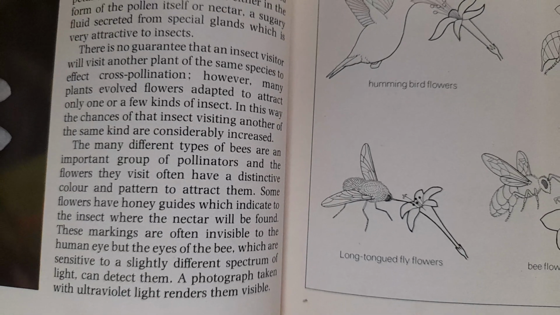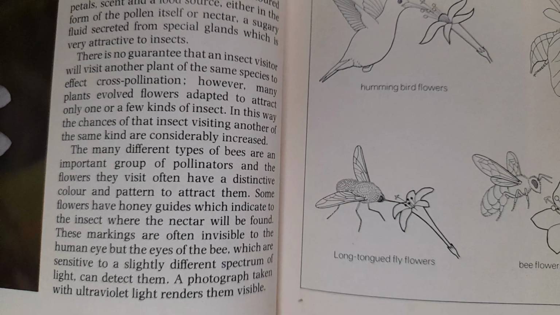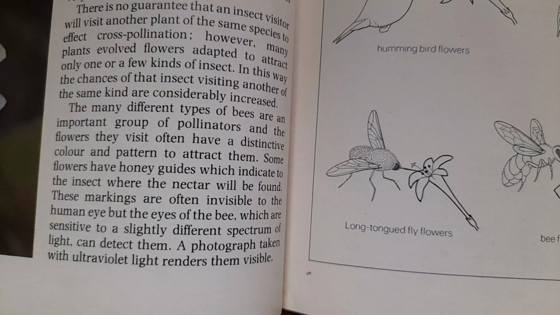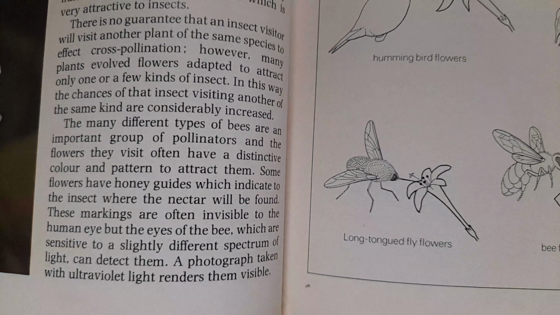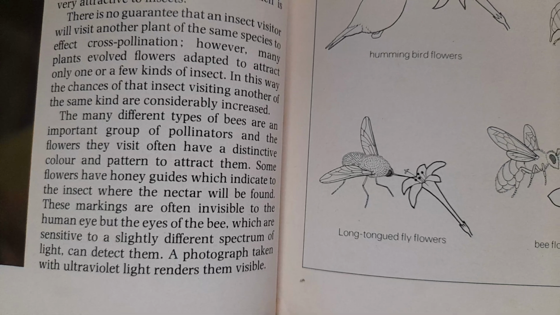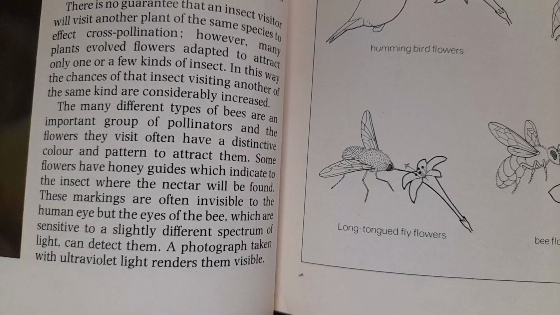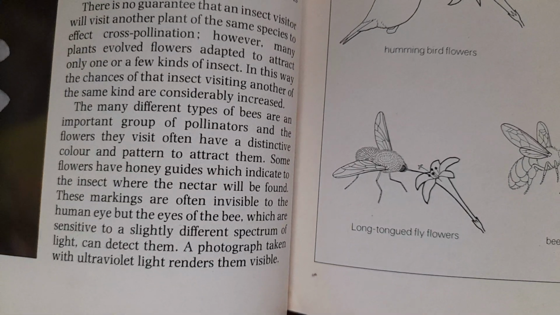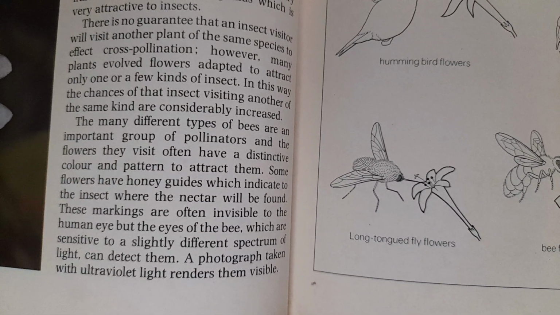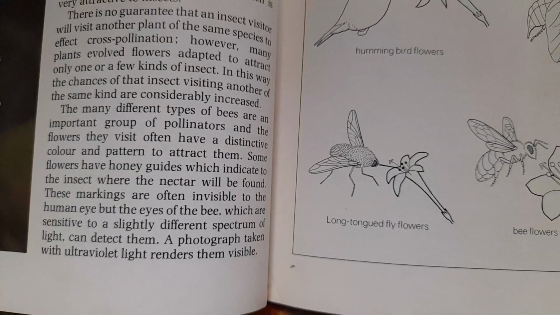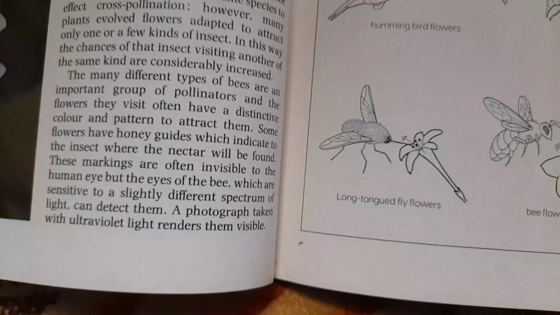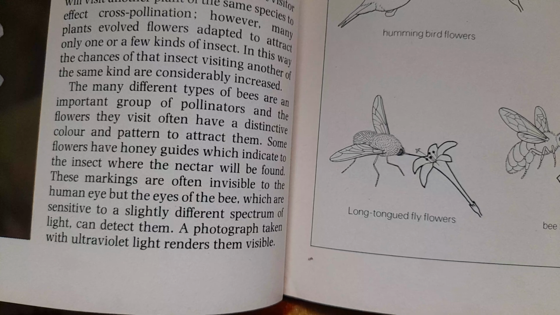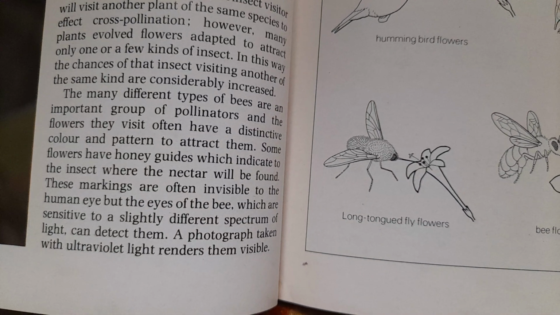These markings are often invisible to the human eye, but the eyes of the bee, which are sensitive to a slightly different spectrum of light, can easily detect them. And here, a photograph taken with ultraviolet light renders them visible.